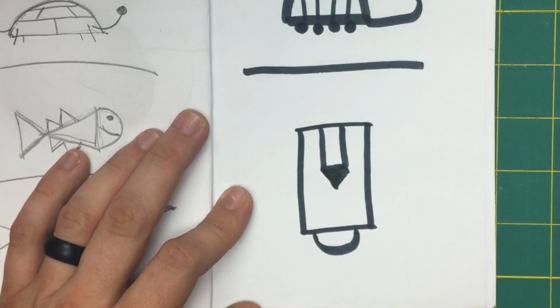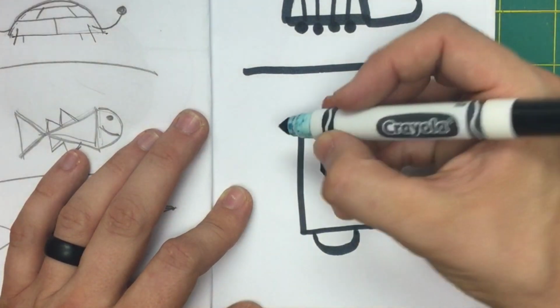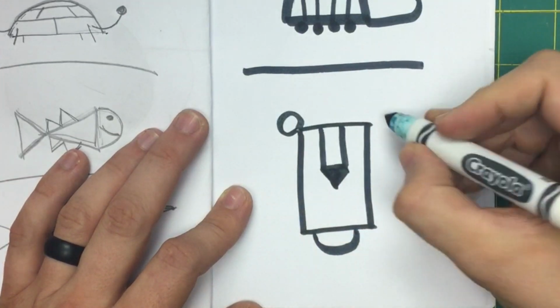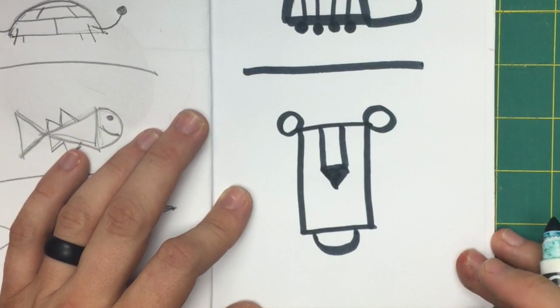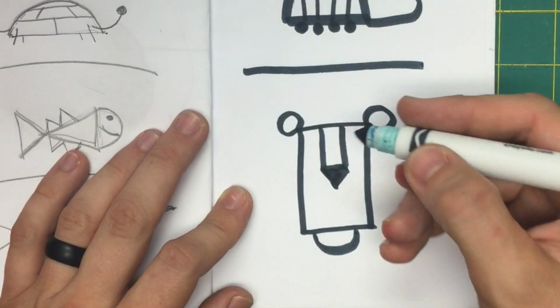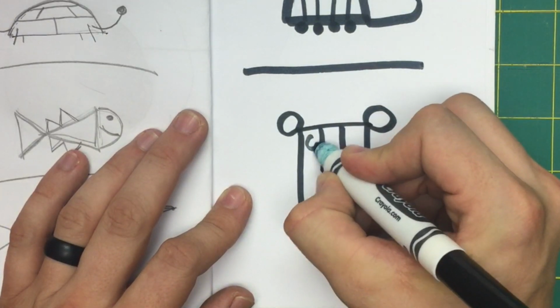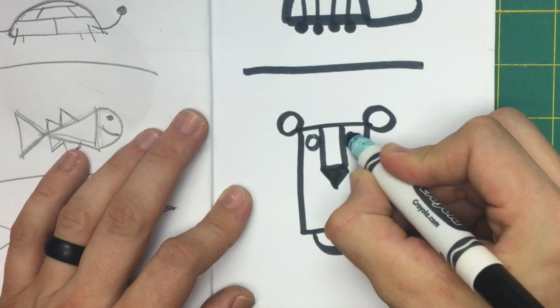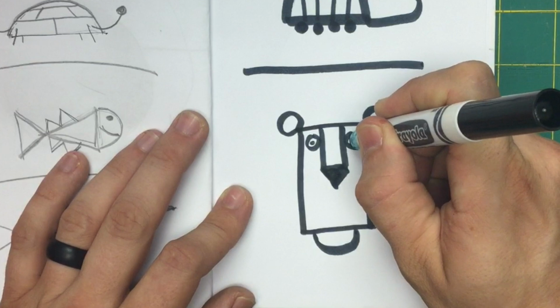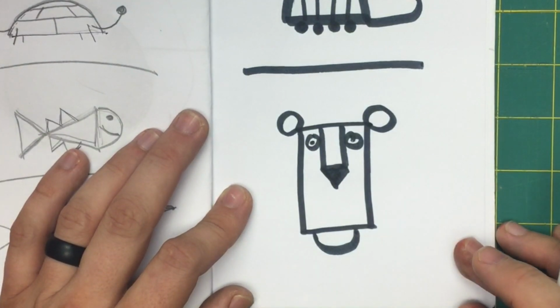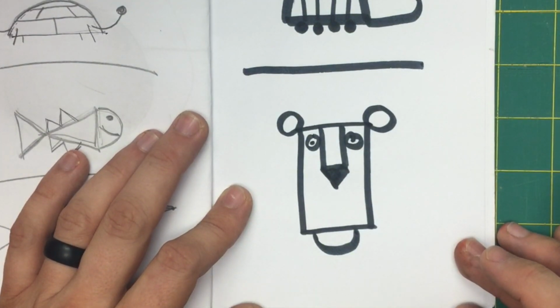Let's give our lion some ears with 2 circles. 1, 2. And let's give our lion some eyes with another pair of circles. 1, 2. And a dot in the middle of each eye. Well, he's looking all right.